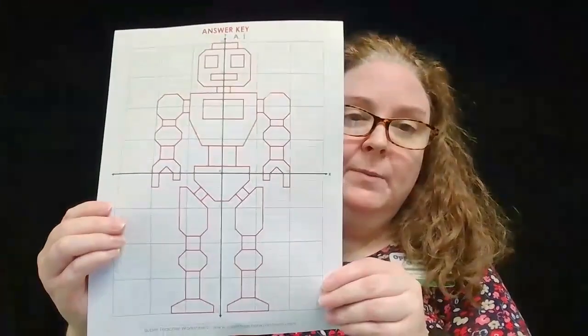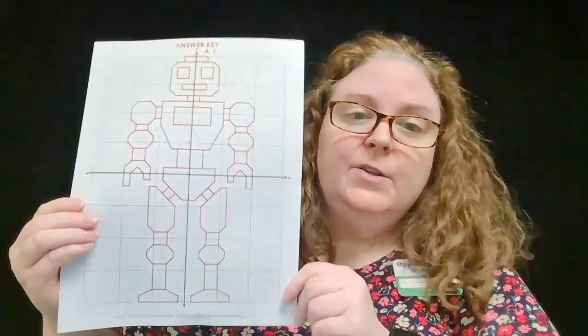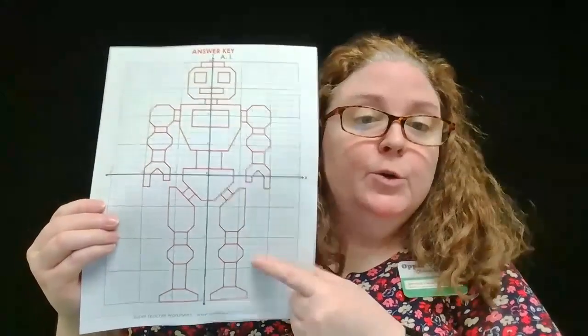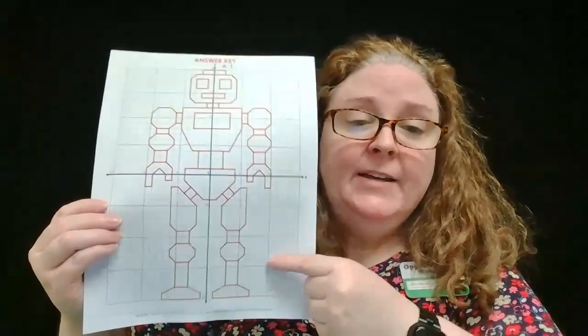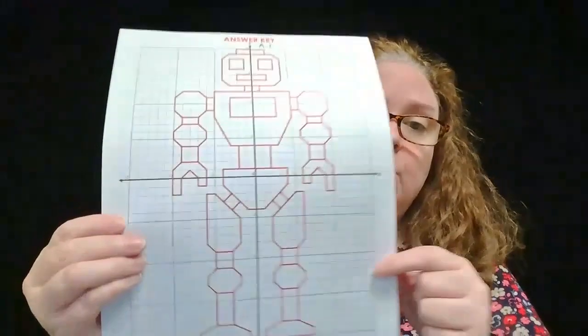And you will end up making a connect the dots picture that you can color in that won't look like this, but here's an example of what one may look like. So that gives you an example of what you're looking for. Now yours won't be a robot, it'll be something else, but just by finding those coordinates and connecting those dots, you will make your own pixel picture.